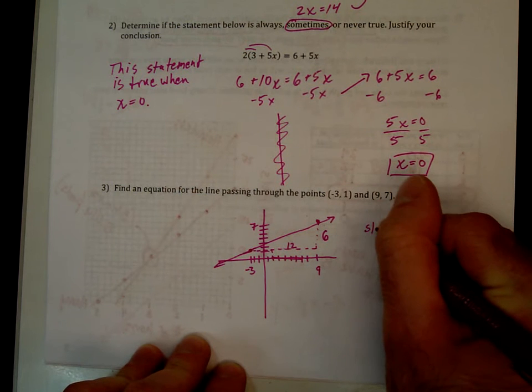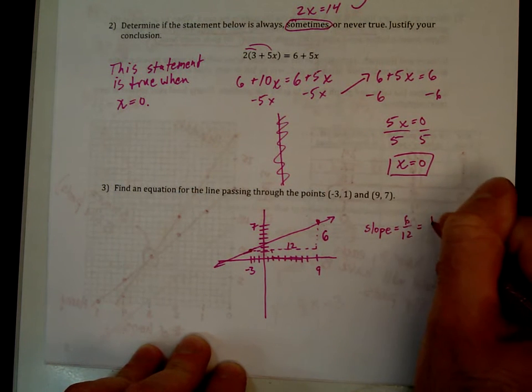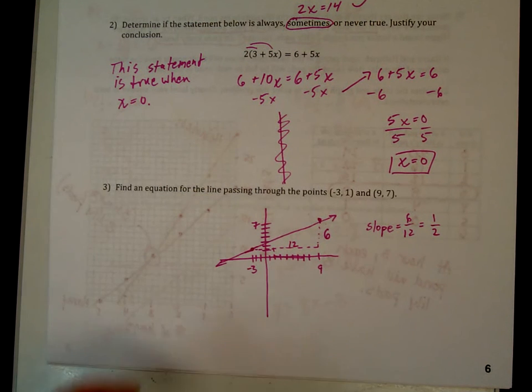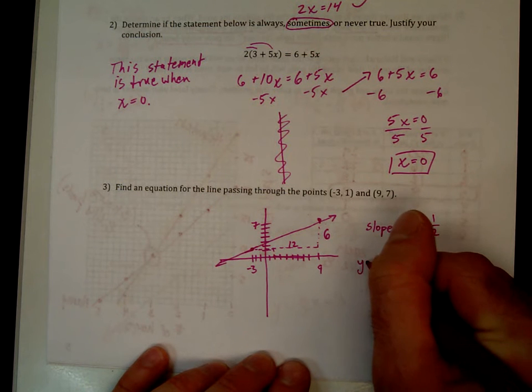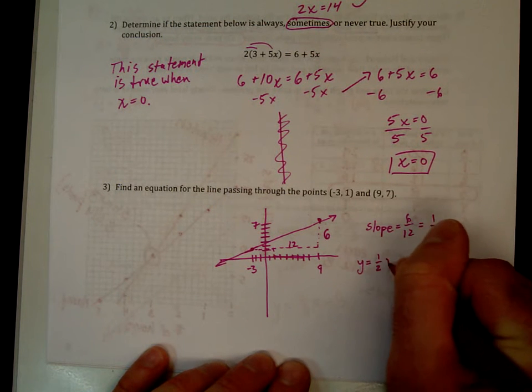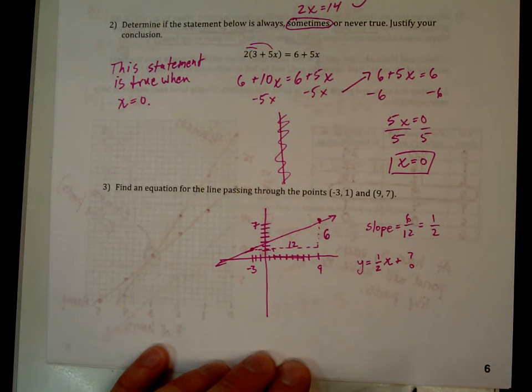So the slope is equal to 6 over 12, which simplifies to 1/2. Let's see. At this point, I think we should say that y equals 1/2 x plus question mark, where the question mark is our y-intercept.